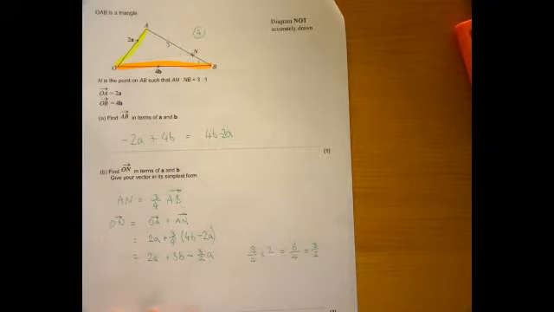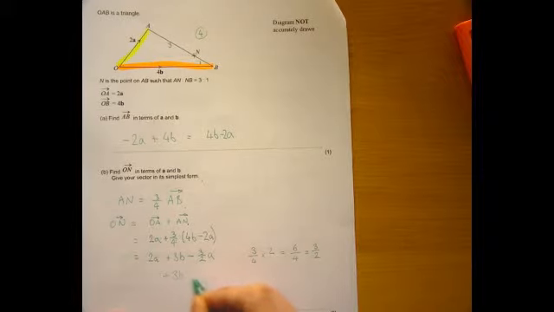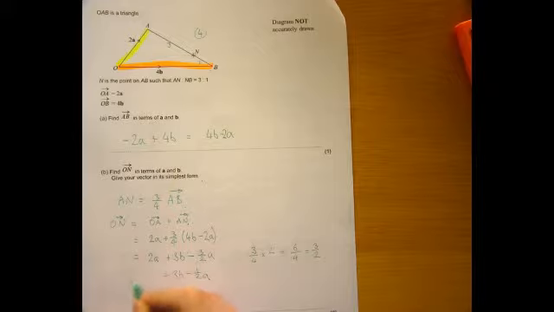Okay. 2A minus 3/2A. If we think about 2, take away 1 1/2, we're left with a half, which gives me 3B minus a half A. So that is what O to N is.